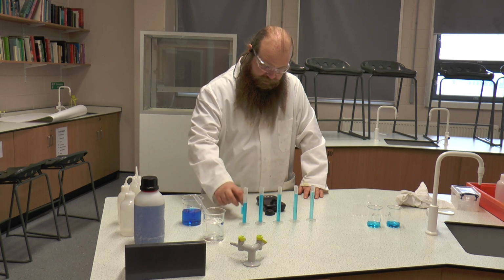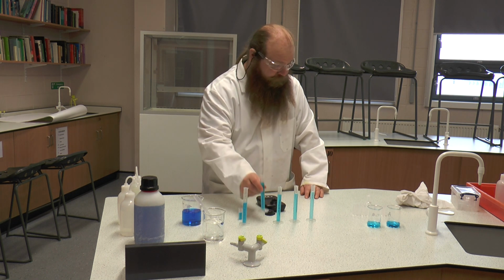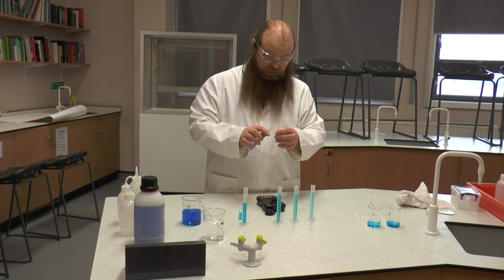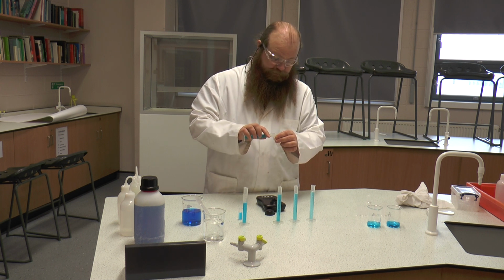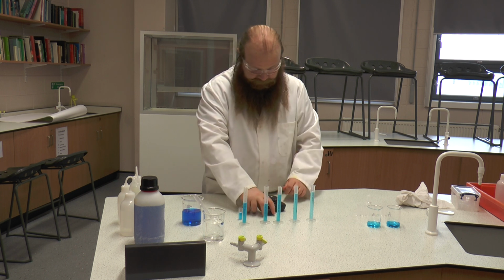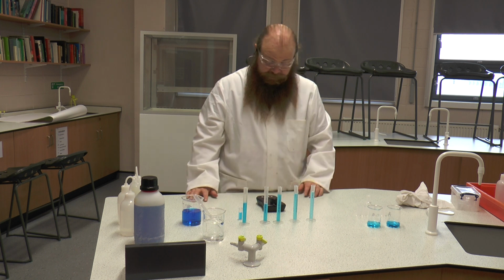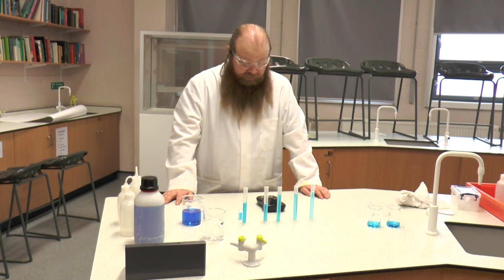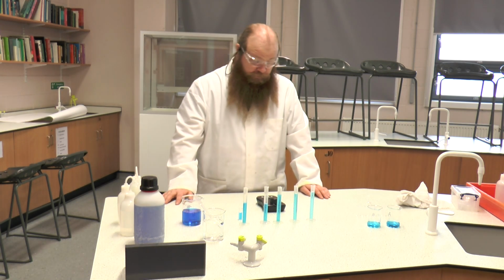We're going to take that out. We're going to make up the sample for our next one, which is the 0.8 molar. Again, we're filling it 2/3 to 3/4 full. I'm going to place it in, place the cap on, and take the reading. You're going to need to write this down. It's 2.4.